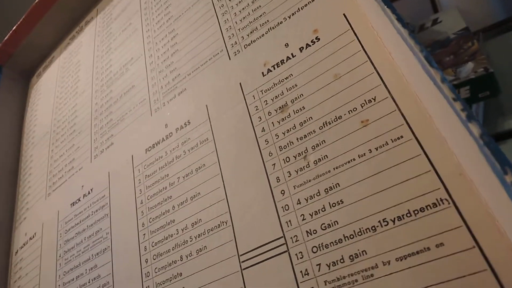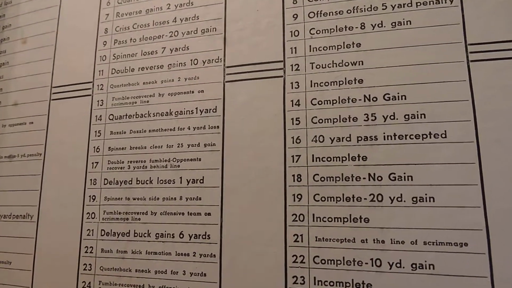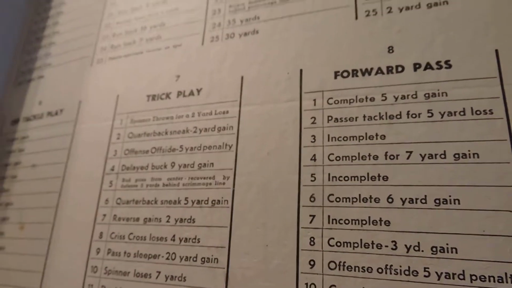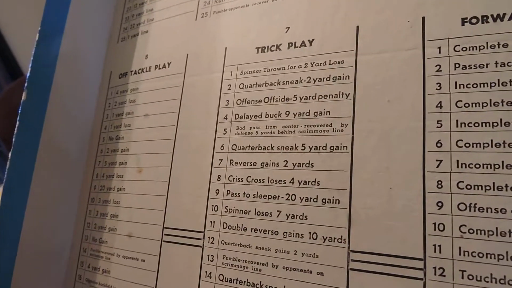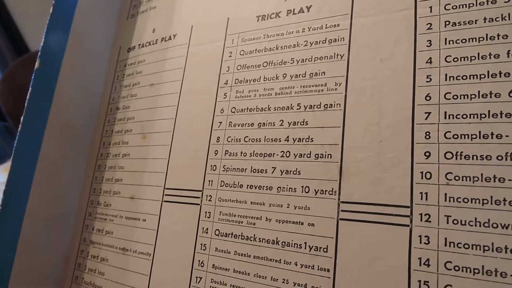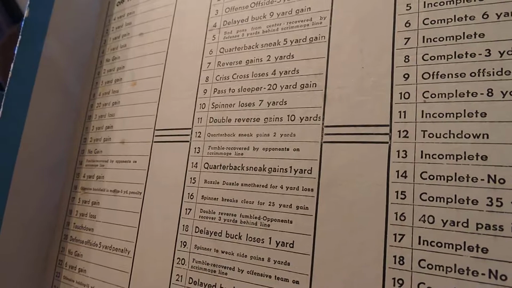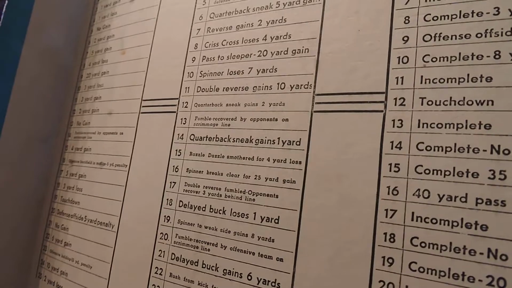Intercepted at scrimmage line and ran back 20 yards. Trick play. That's interesting too. Spinner thrown for a 2-yard loss. What is a spinner besides the spinner you have? Bad pass from center recovered by defense 5 yards behind scrimmage line. Double reverse gains 10 yards. This is cute. Quarterback sneak gains 1. No, that's trick. Razzle dazzle smothered for 4 yards.